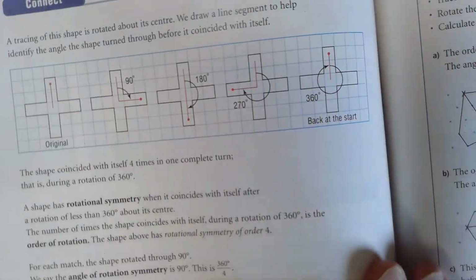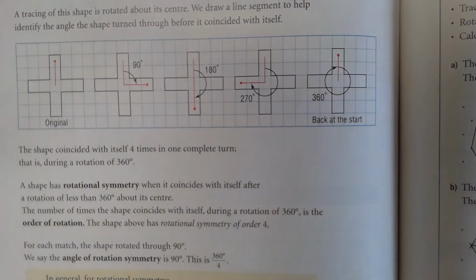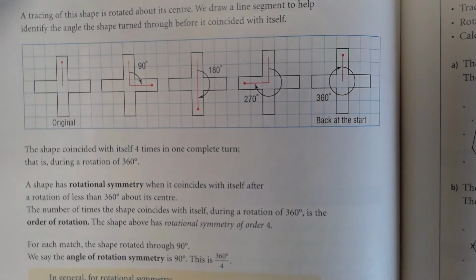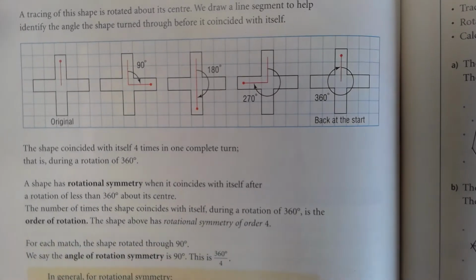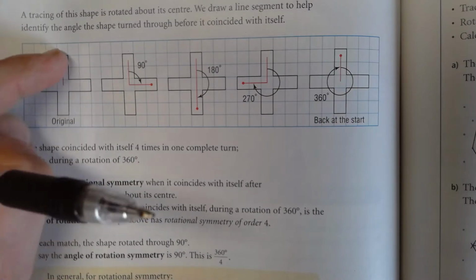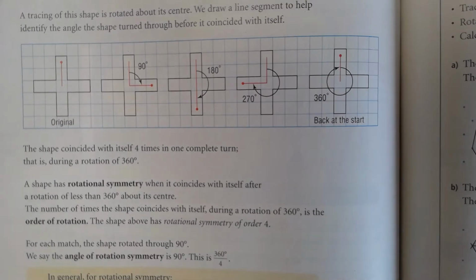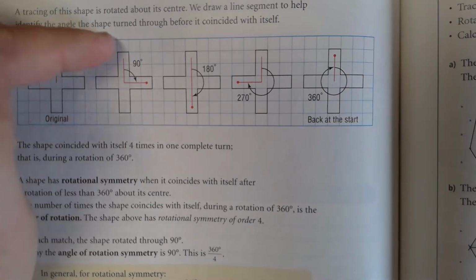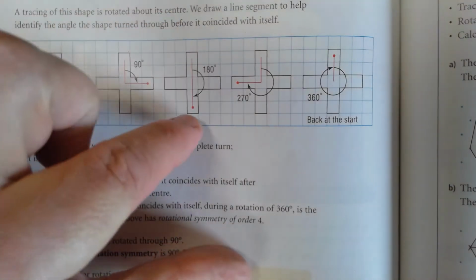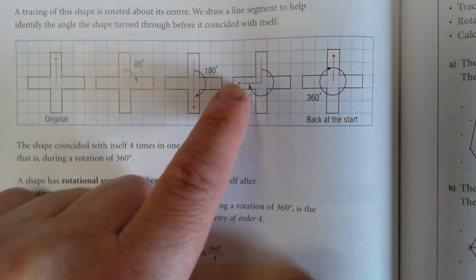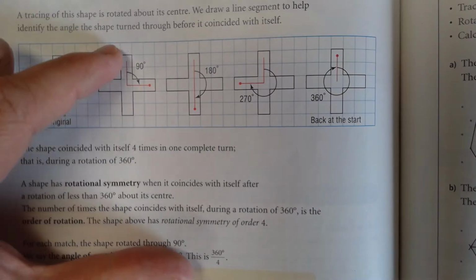Okay, let's go to page 362. And we have a nice example here of a cross. Now we look at what they did with this cross. You may already predict that this cross is going to coincide with itself 4 times. It starts here, it goes here. You can make a cutout of this if you like, but I'm not going to bother. If I made a cutout, I would turn it here, it would coincide. I would turn it to the halfway, it would coincide. I would turn it to the 3/4, would coincide. And I would turn it back to its original, and it would coincide. It would coincide with itself 4 times.